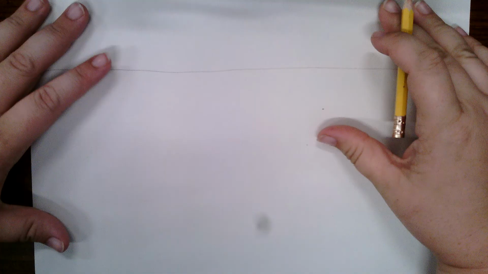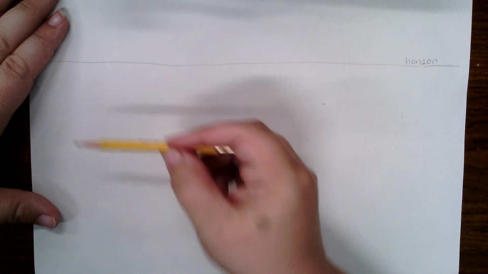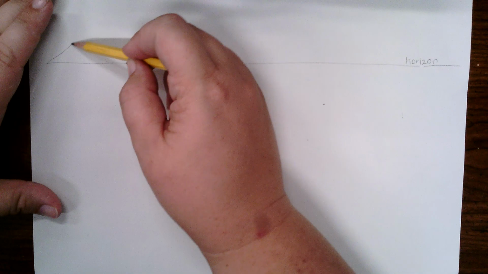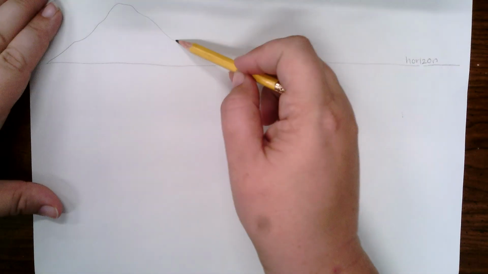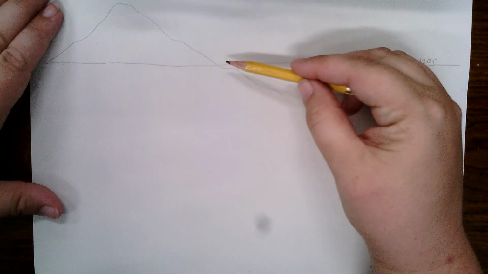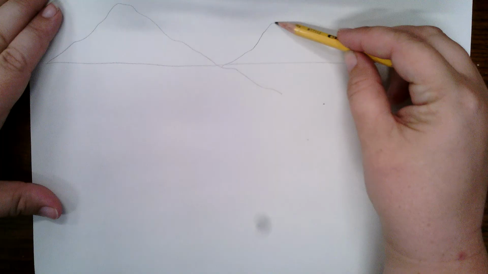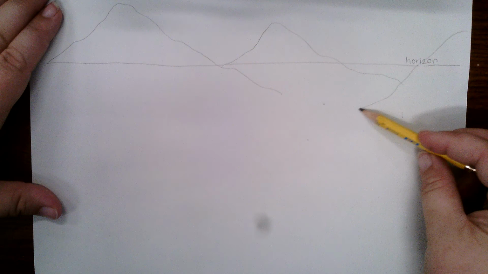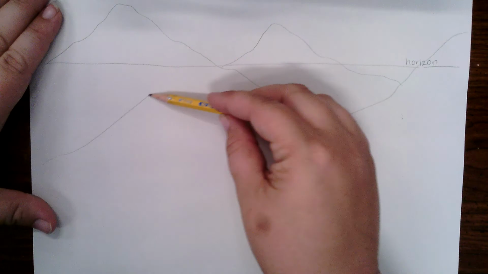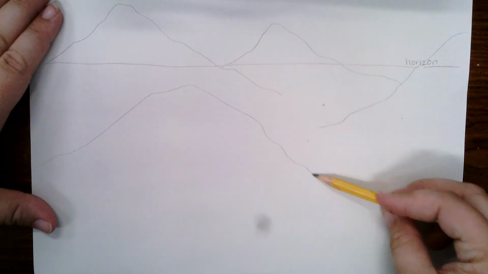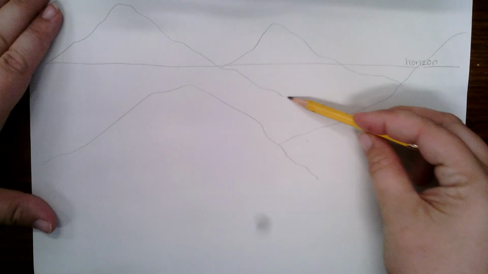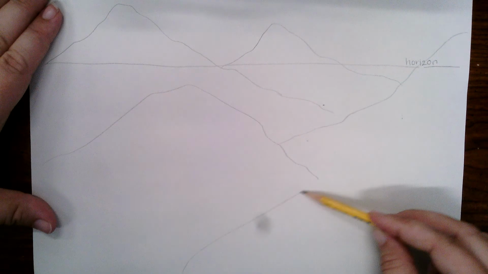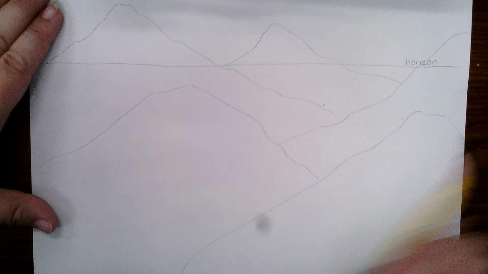All right, so from this, you're going to decide what you're going to put in your picture. So I've already kind of thought of, I'm going to do mountains. So I'm going to try to start. I may have to go back over my horizon some, because mine's not going to be totally straight here. And then put in some mountains. You can choose whether you want it to be daytime or nighttime, whichever you were sort of thinking.